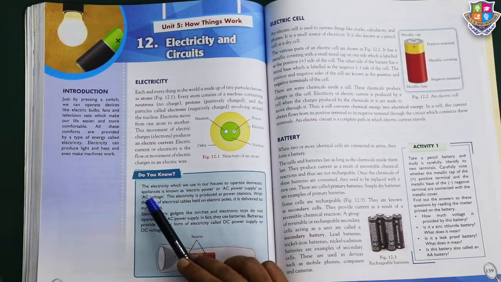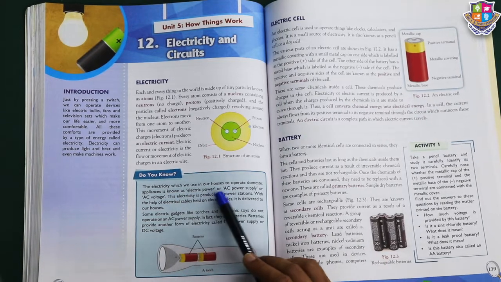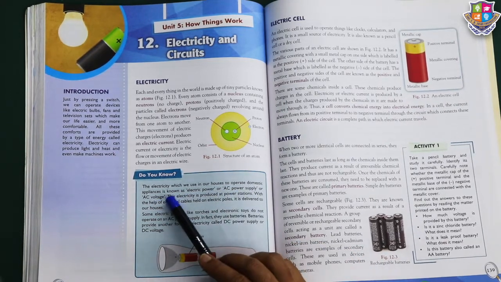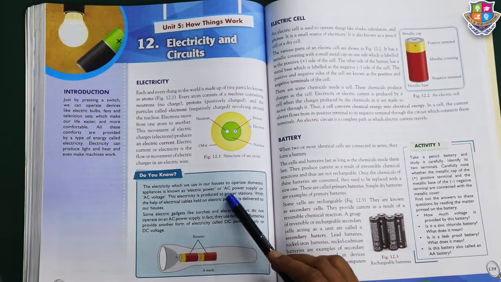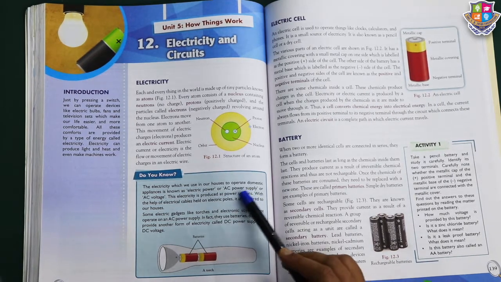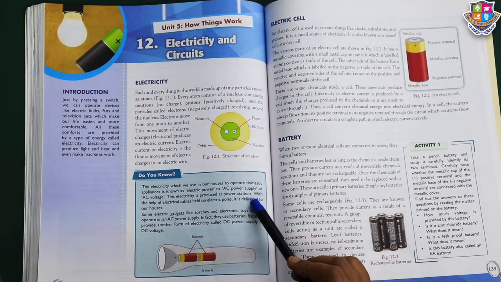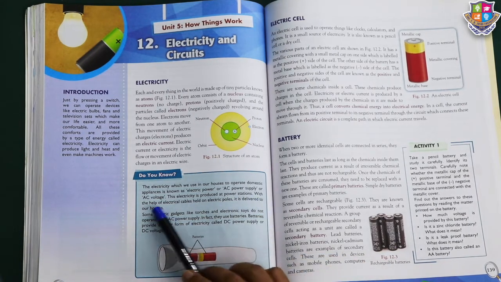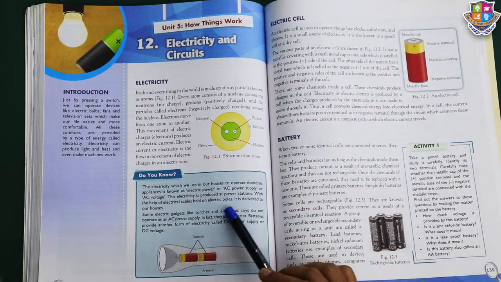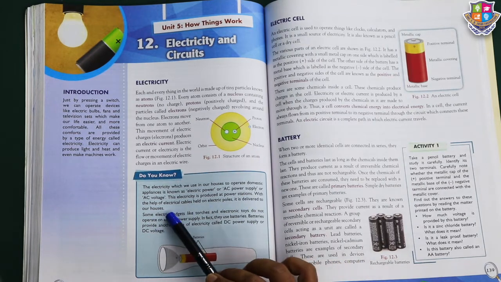Okay, the electricity which we use in our houses to operate domestic appliances is known as electric power or AC power. ठीक है, AC supply. This electricity is produced at power stations. Yes, we all know that. With the help of electric cables held in the electric poles, it is delivered to our house.